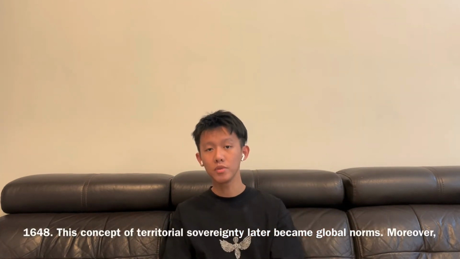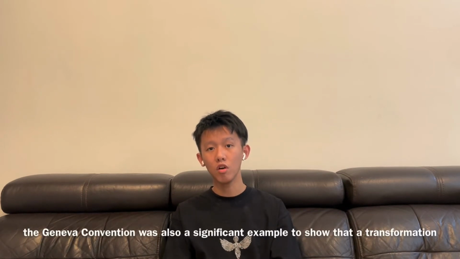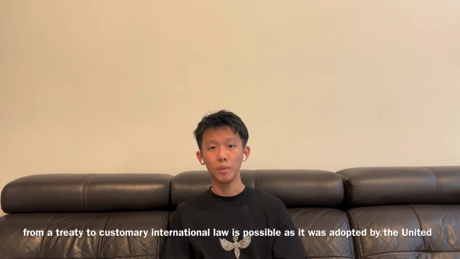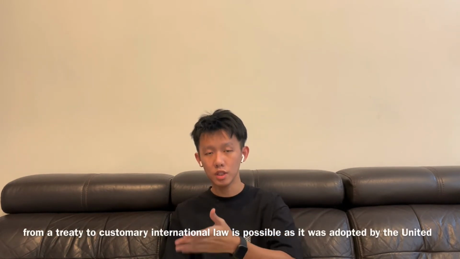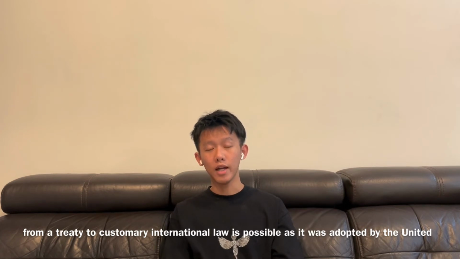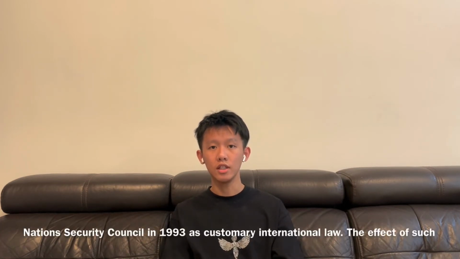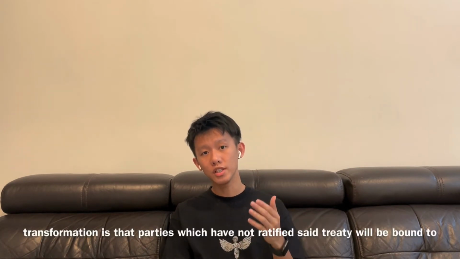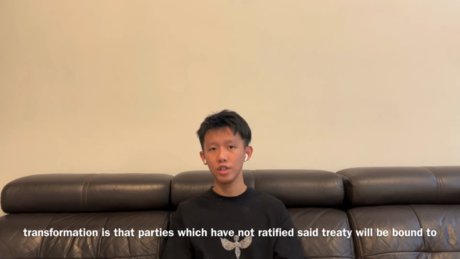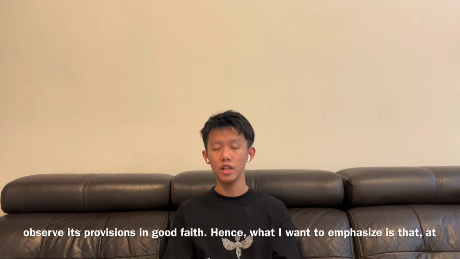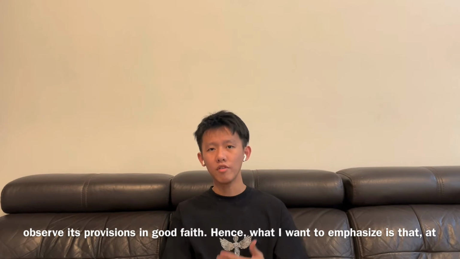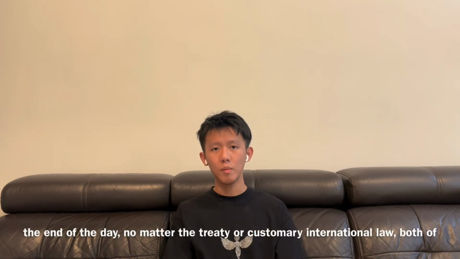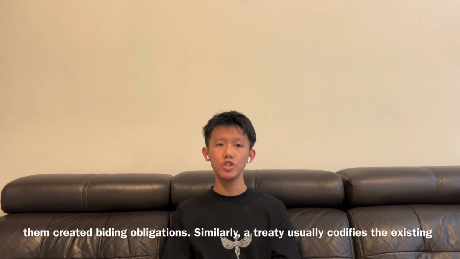Moreover, the Geneva Convention is also a significant example showing that a transformation from a treaty to customary international law is possible, as it was adopted by the United Nations Security Council in 1993 as customary international law. The effect of such transformation is that parties which have not ratified the treaty will be bound to observe its provisions in good faith. Hence, what I want to emphasize is that at the end of the day, whether treaty or customary international law, both of them create binding obligations.